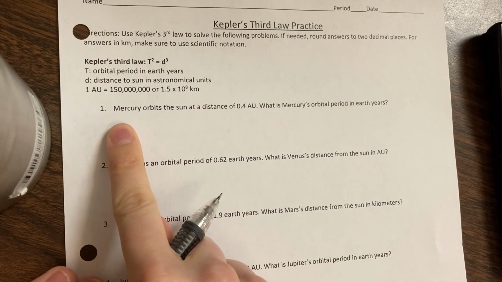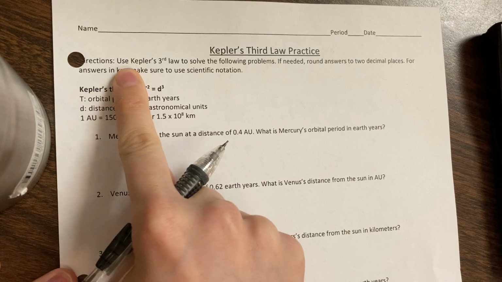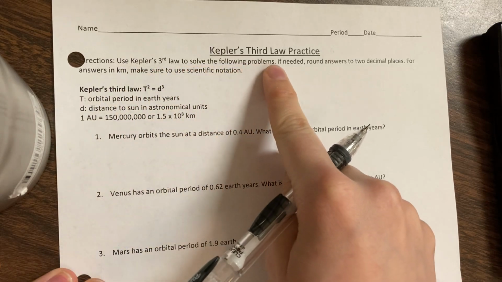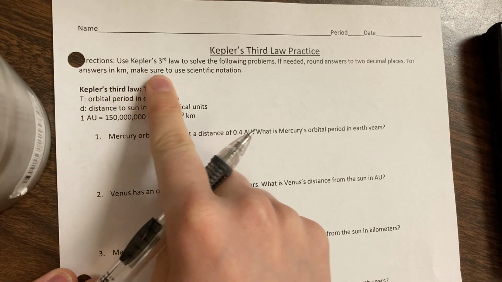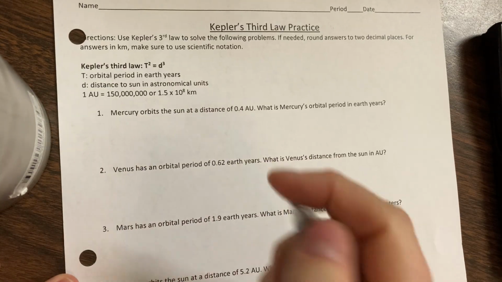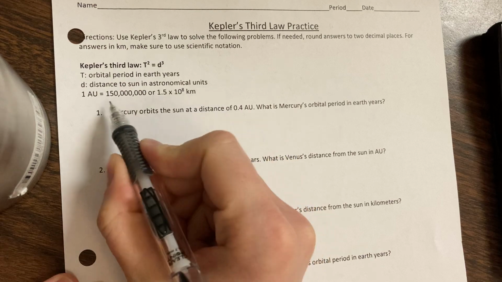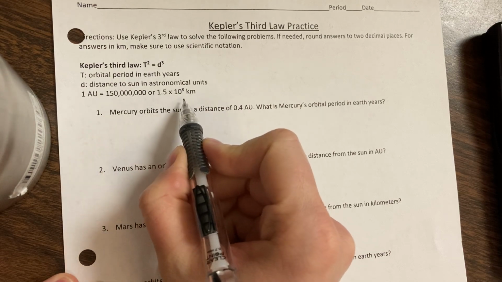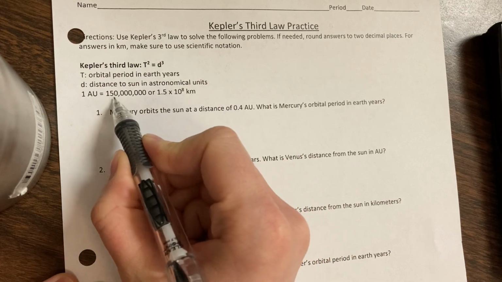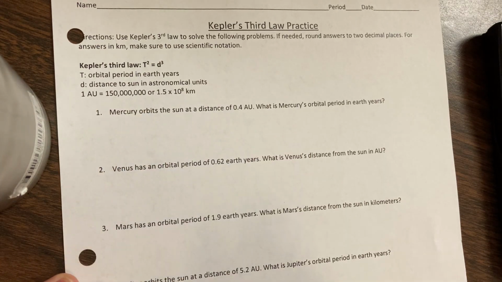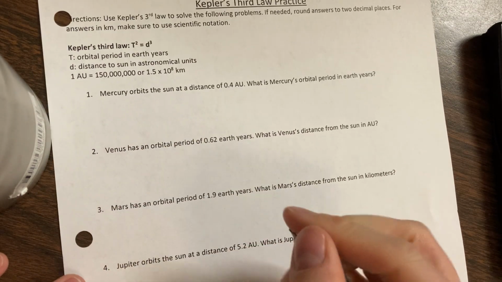Start with the directions. Using Kepler's third law to solve the following problems. If needed, round answers to 2 decimal places. For answers in kilometers, make sure to use scientific notation. So remember, scientific notation is when you write big numbers in a shorthand form using this times 10 to some power to account for all of these extra little zeros that we have. Okay, let's do number 1 here.